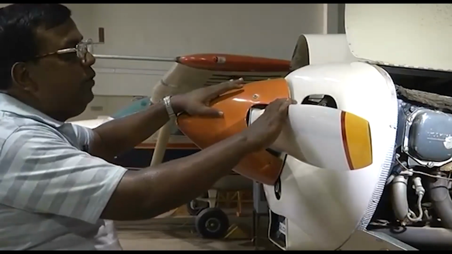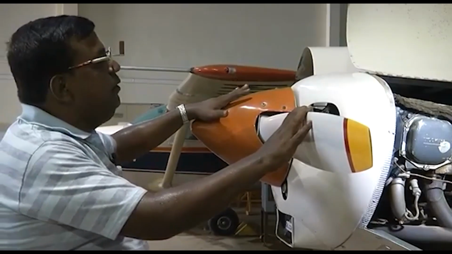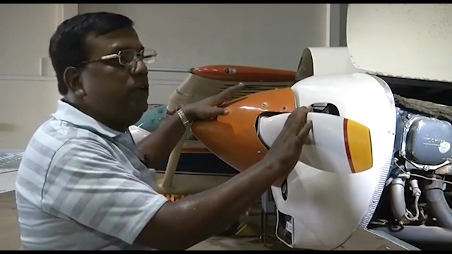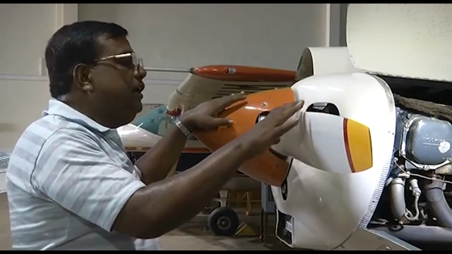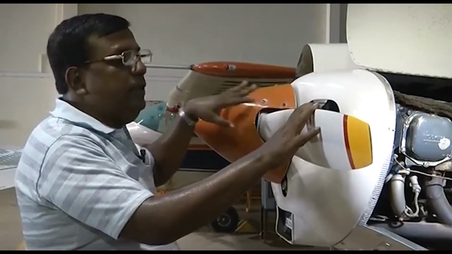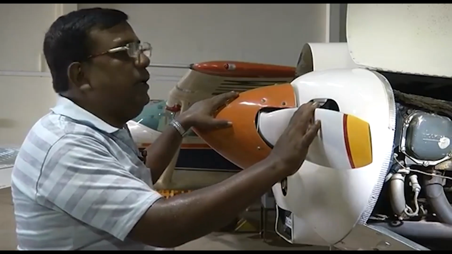Now we'll go to the classroom and try to see, if I want to fly for a larger distance, how should I fly, and how the engine plays an important role. If you want to loiter in the air for a longer time, how does the engine play a role, and what configuration should I fly? All these questions we'll be addressing.